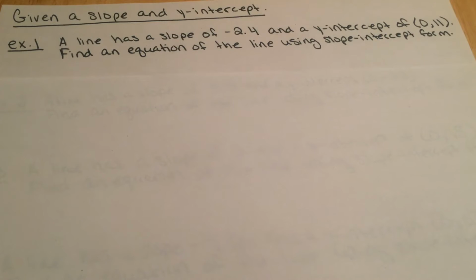So now that we're able to identify the slope and y-intercept, we're getting a little bit more comfortable than that. We're actually going to start writing linear equations. And the first example we have is writing a linear equation given a slope and y-intercept. So this is going to be our foundation. If we can do this, we can do it all.